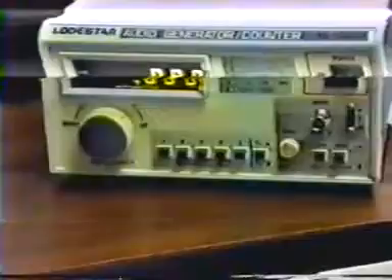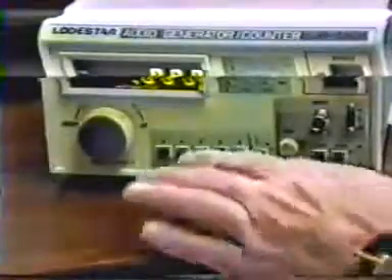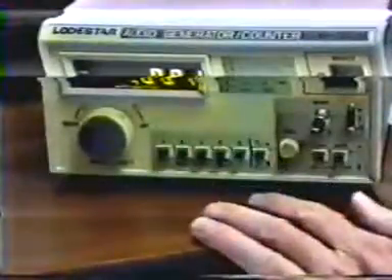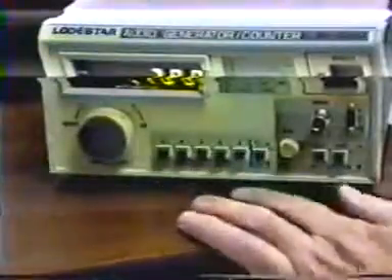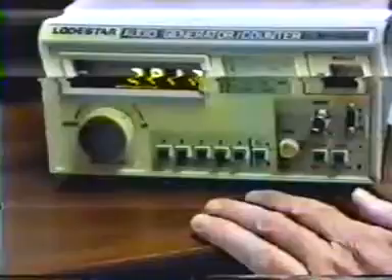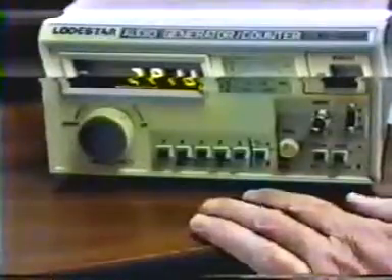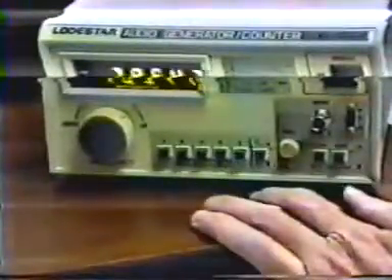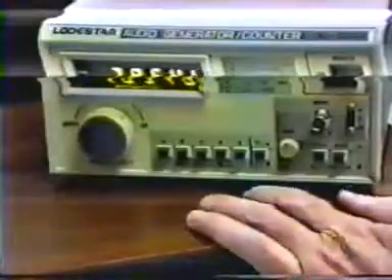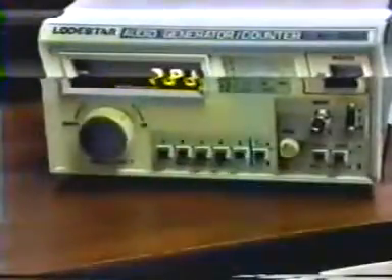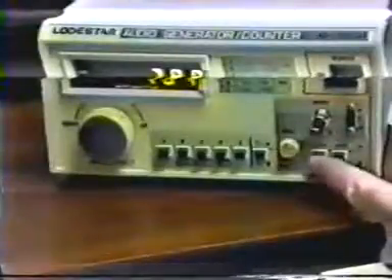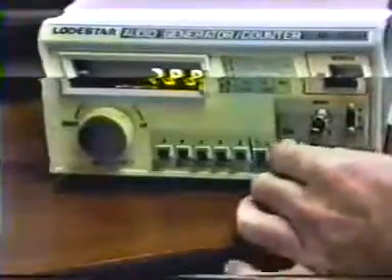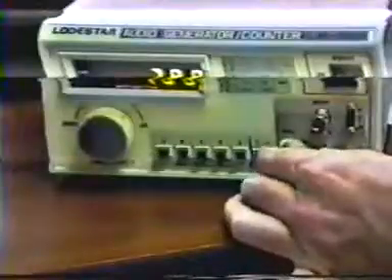Now this is a Lodestar audio generator counter. What I'm doing is showing that it's set on 80 cycles, and as you punch each button it goes up by a factor of approximately 10. So we started at about 80 and now we're up to 78,000, and then we're back down here to 788. So this is a minus dB button. There's two of them, one's minus 20, one's minus 40.